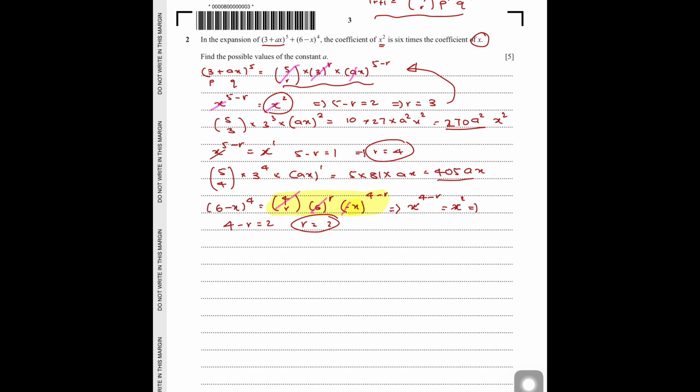So I'm writing 4C2, 6 to the power 2, negative x to the power 4 minus 2, which is 2. 4C2 is 6, times 36 is 216, and negative x squared is x squared. Then I'm comparing with x to the power 1. I'll use this: x to the power 4 minus r is x to the power 1. So 4 minus r is 1, so r is 3.